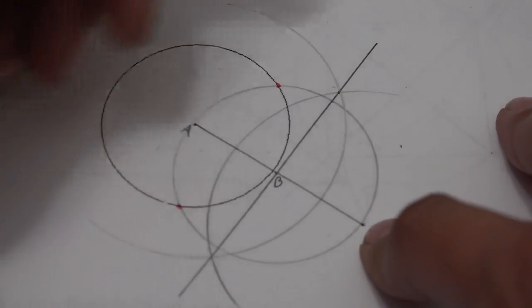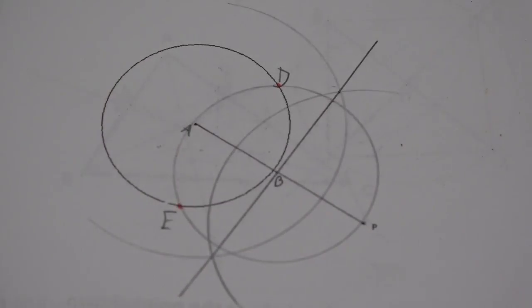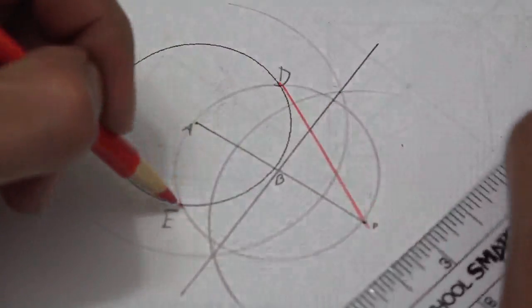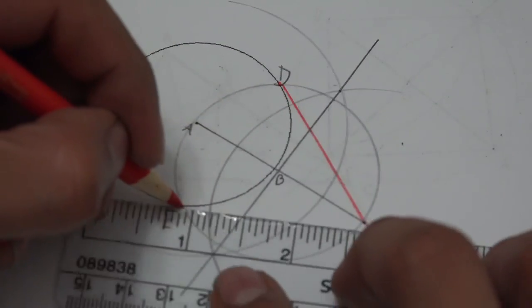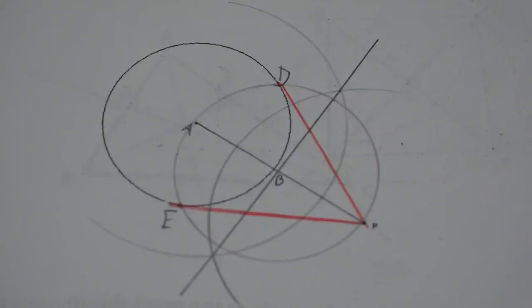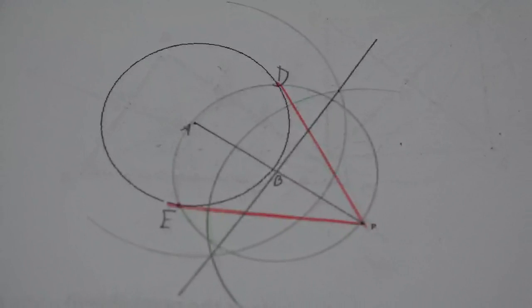Okay? You want to label these points? I don't know. Call them D and E, whatever you want to call them. But now look at this. You connect P with D and E. These are your tangent lines. Same distance here, same distance here. That's it. That's all there is to it.